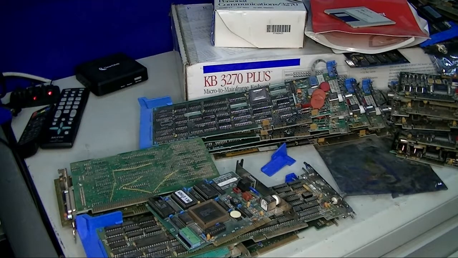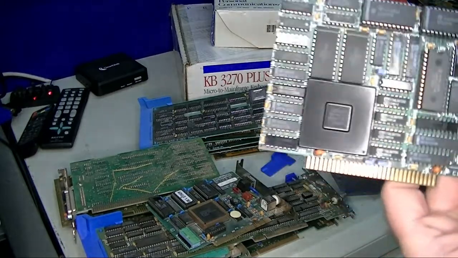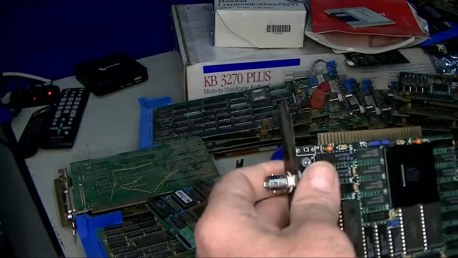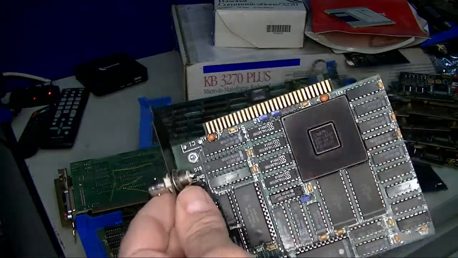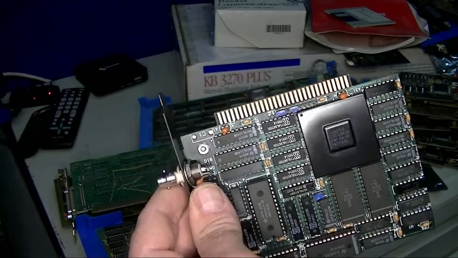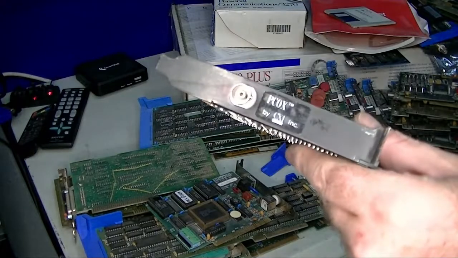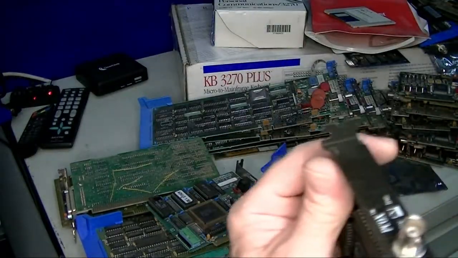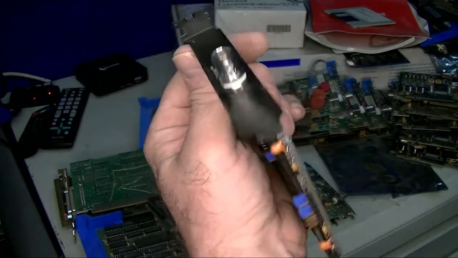From there, I just have another third party. Even have a big black chip on it. And this is just probably some odd third party adapter that was close to design.